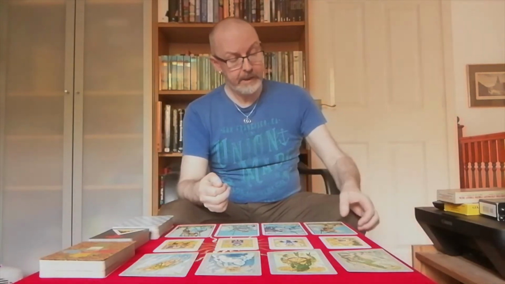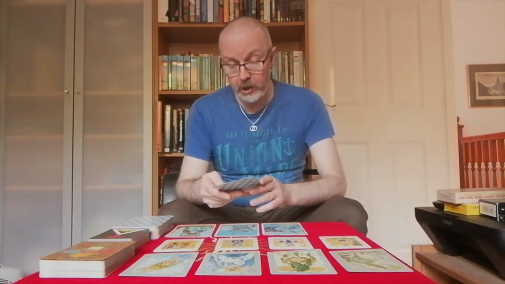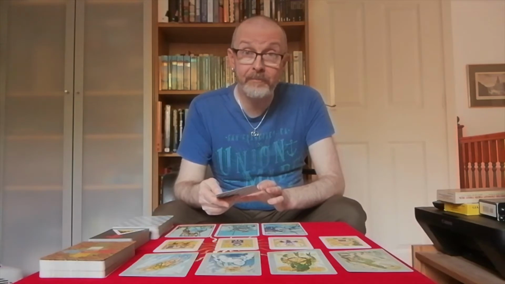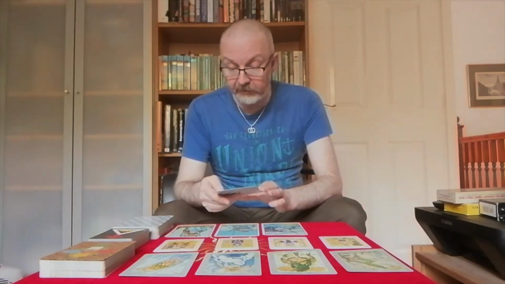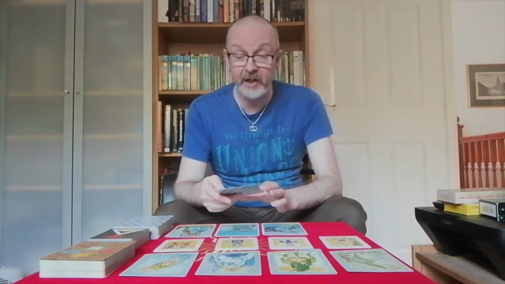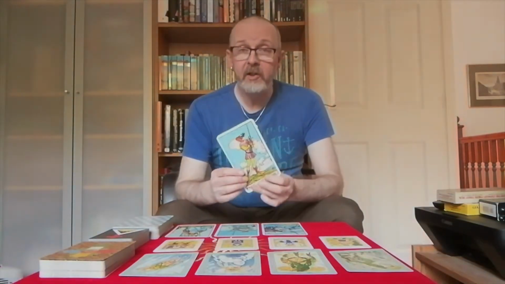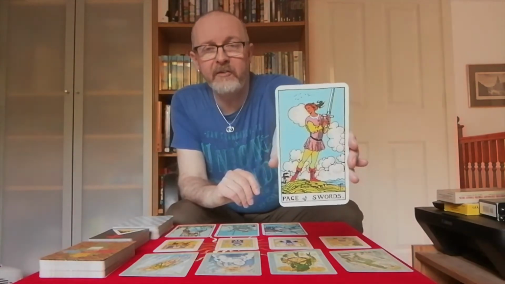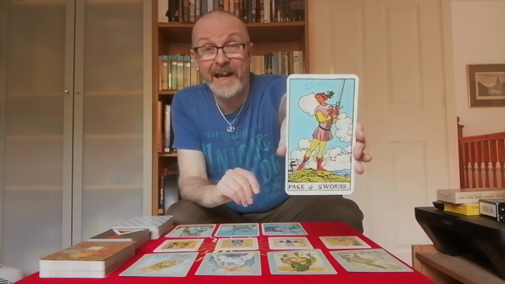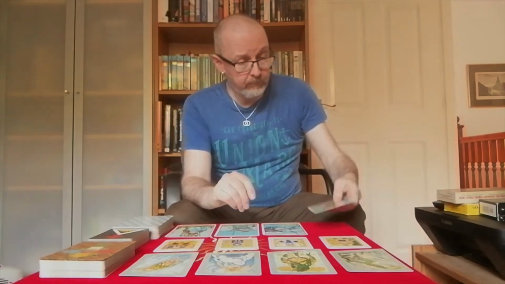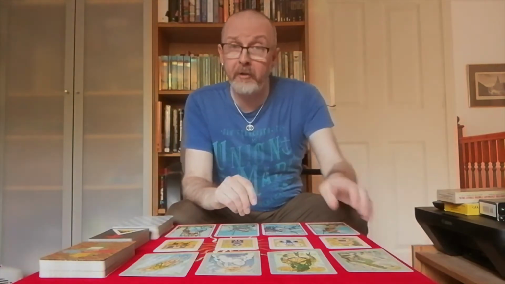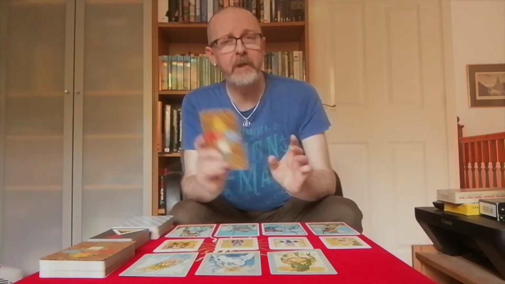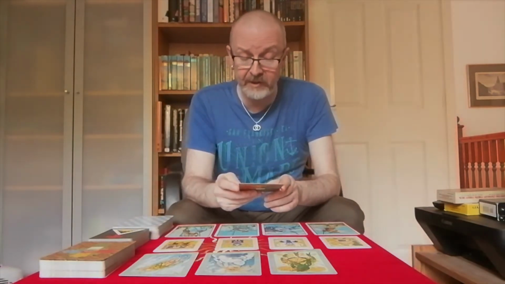Okay, so pages are always represented by the element of earth, but in this instance swords represent the element of air. So the page represents what we call in tarot terms earth of air. Now I'll use the Golden Dawn and the Thoth cards to kind of explain that first. I think probably actually I'll stick with the Thoth card because I think that explains it well.